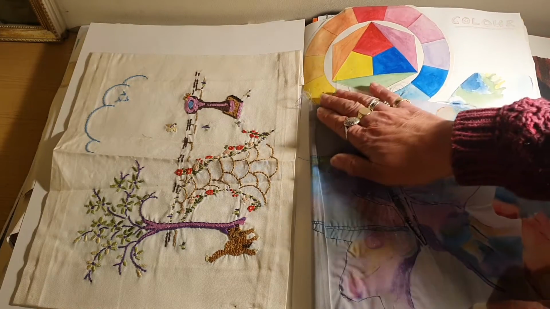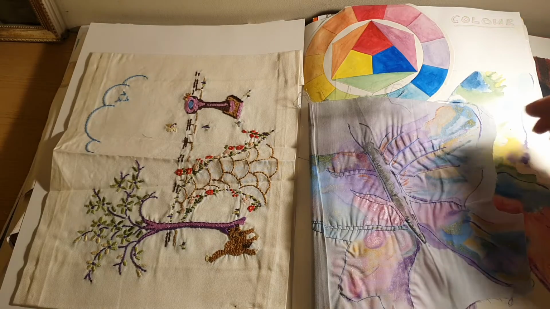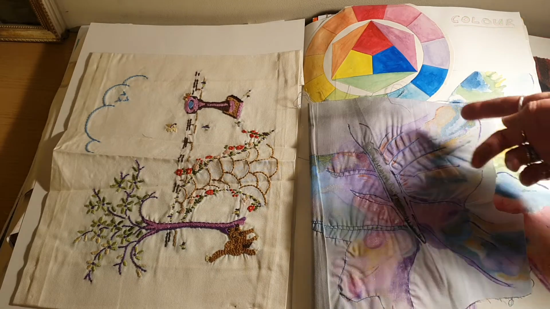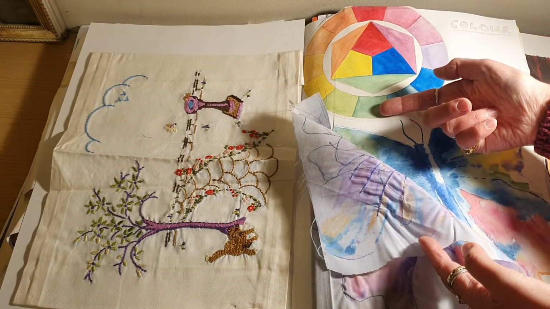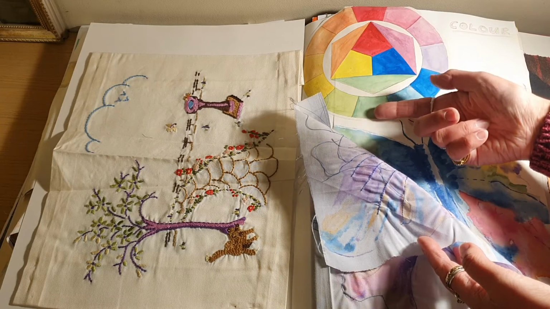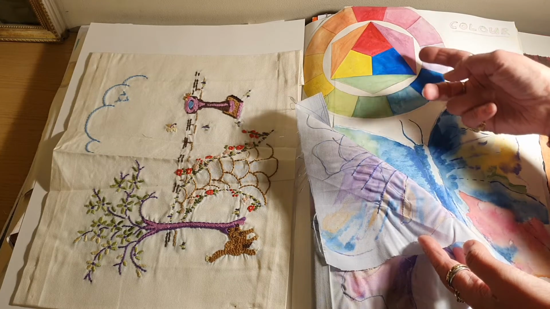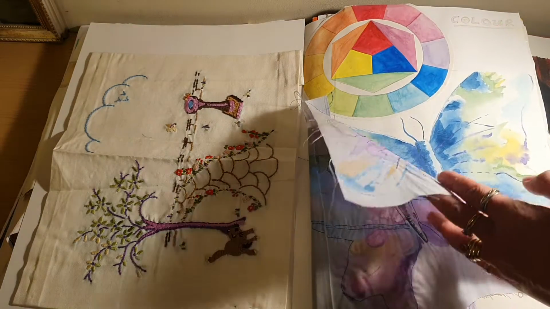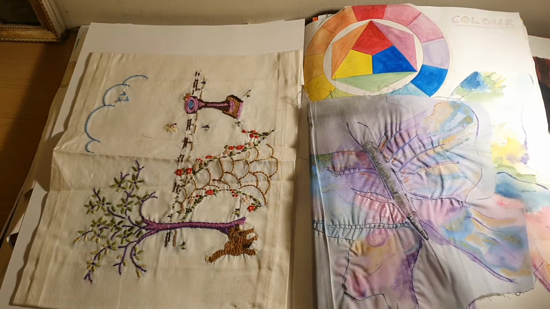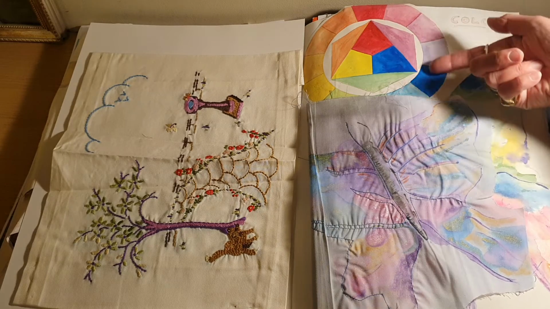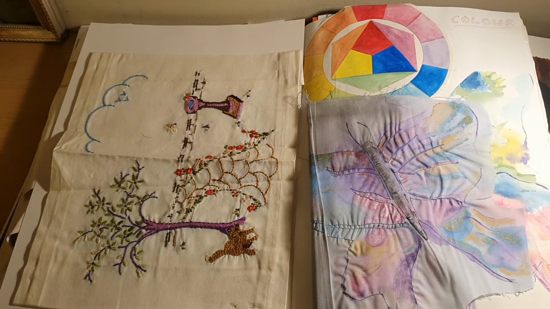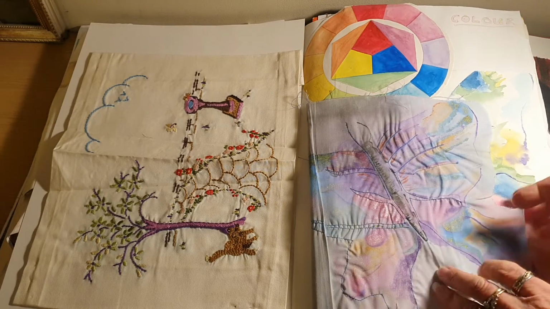Okay, so I've got a couple of examples where I've used complementary colours, which are opposite colours. So red and green are complementary colours, yellow and purple are complementary, and blue and orange are also complementary. I've got a few things where I've used complementary colours, and then other images where I've used the colours that blend together, around the edge of this colour wheel. Okay, so this image first then.